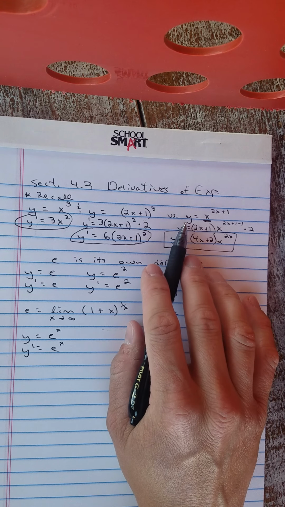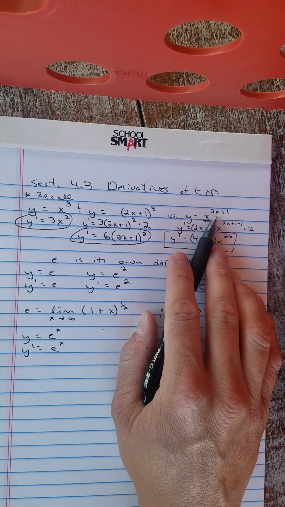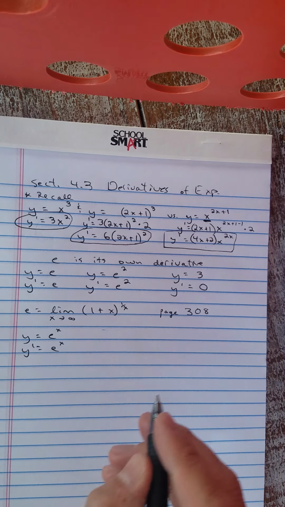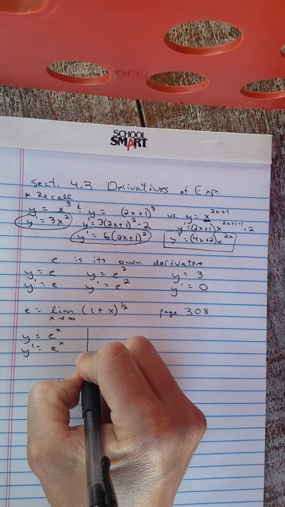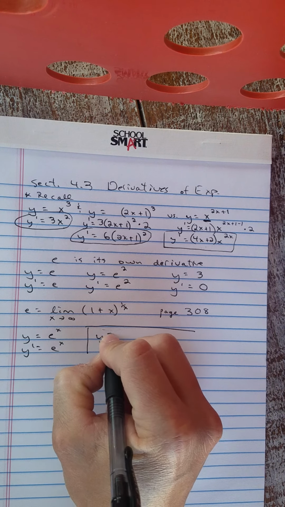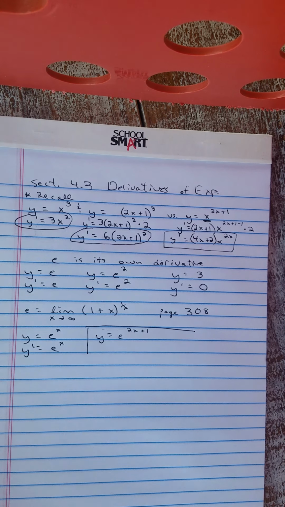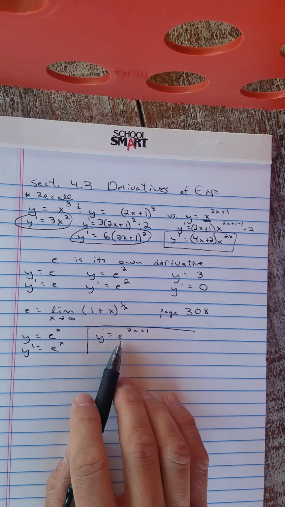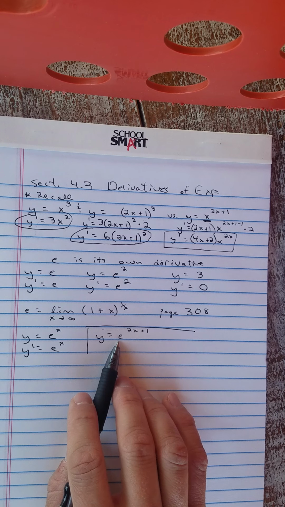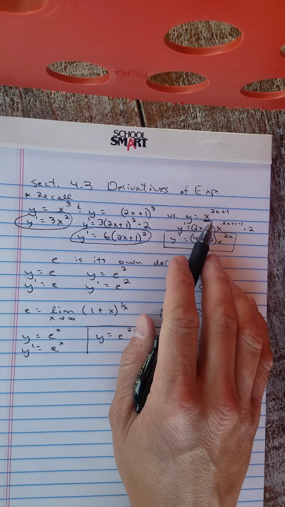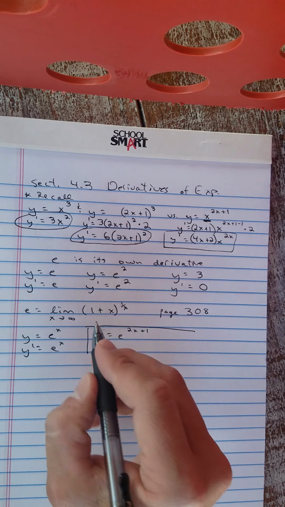Do you guys remember how this was y equals x to the 2x plus 1 power? What if it would have been, let me bring it down here, y equals e to the 2x plus 1 power? Because what I told you last week, again, was that e is the ideal base to use, okay? E is a better base to use than just a variable x.